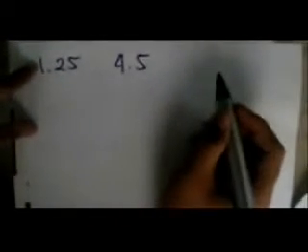Significant figures. Significant figures of a number are digits that carry meaning contributing to its measurement resolution. Significant figures have rules to follow. The first rule, non-zero digits are always significant. For example, 1.25 and 4.5. These numbers contain no zeros and they are non-zero digits, so they are all significant.